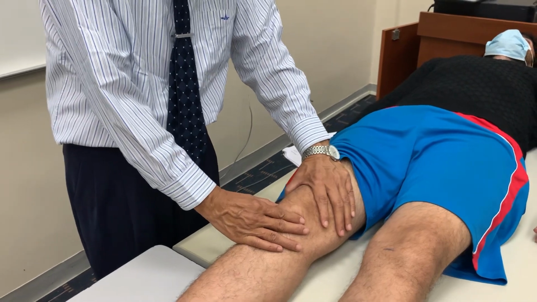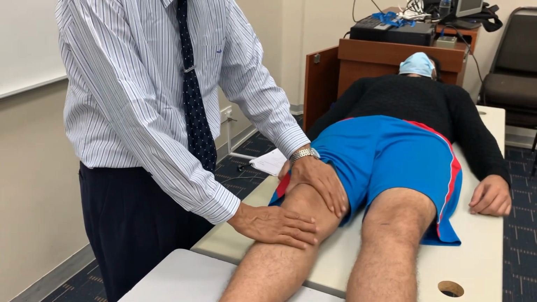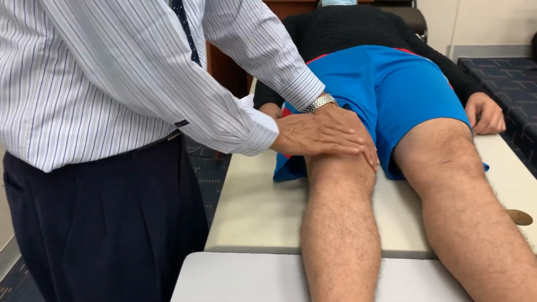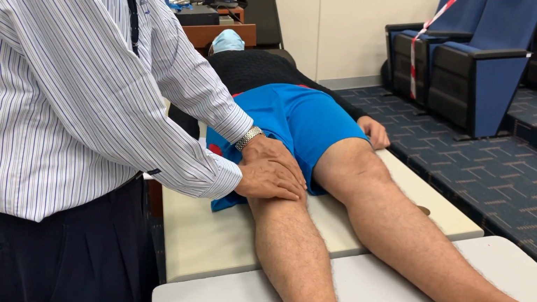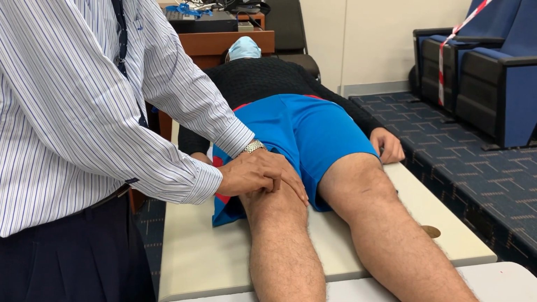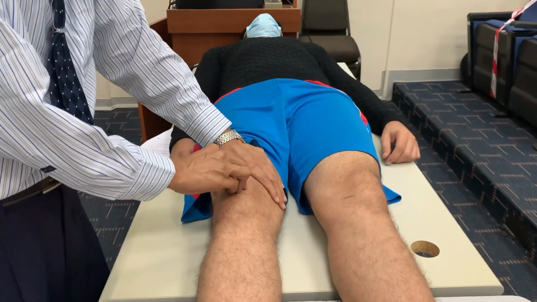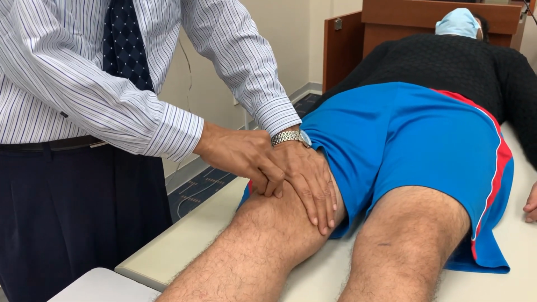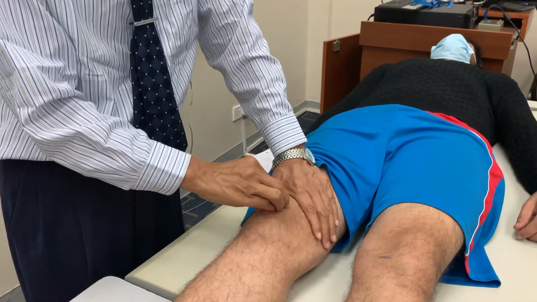Second test is the patellar tap test. You squeeze and empty the suprapatellar pouch, so the fluid is collected in the lower part. Now you hold the patella and strike it against the femoral surface. In this way, if there is fluid, there is a tap, tap, tap, you can feel it.